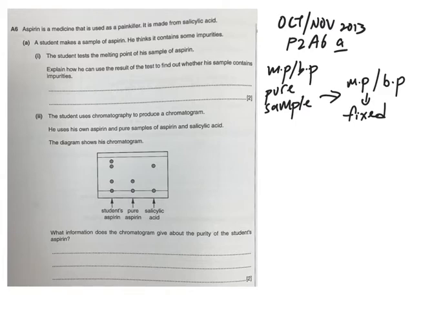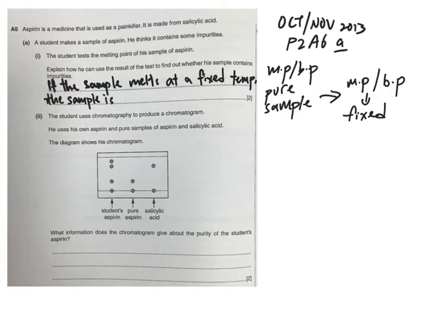So we will go like this. If the sample melts at a fixed temperature, the sample is pure.